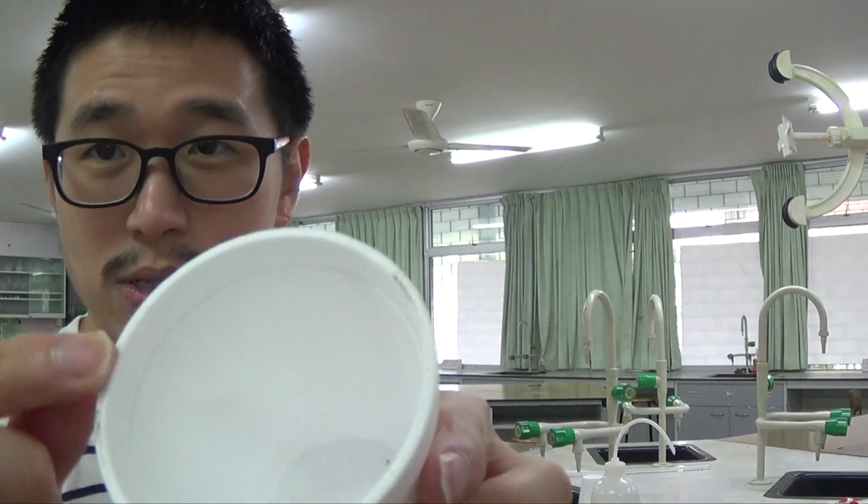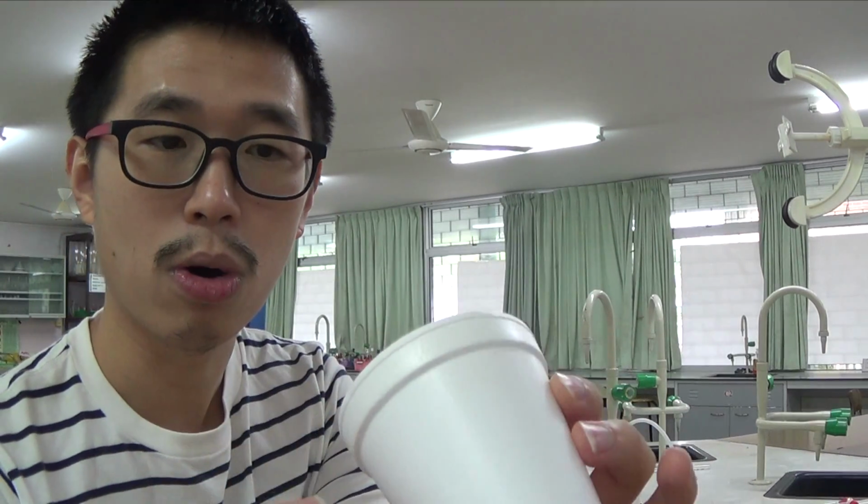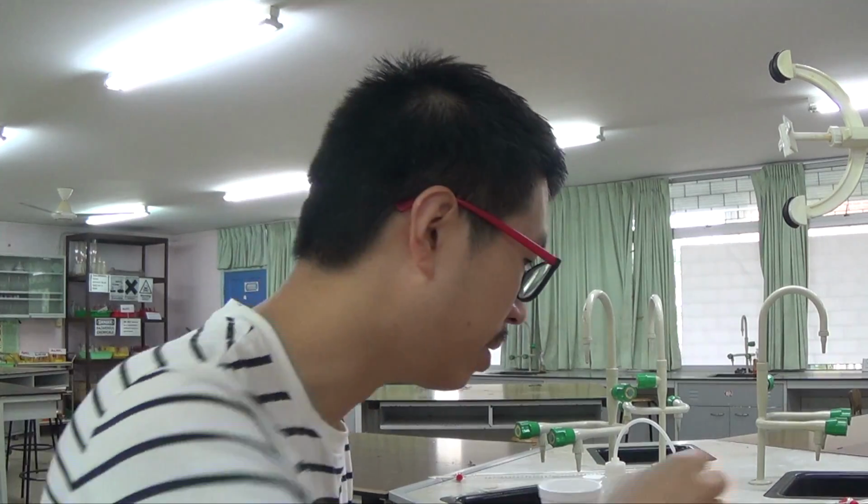So the plastic cup here actually refers to this styrofoam cup. Styrofoam is this kind of soft surface thing, S-T-Y-R-O-F-O-A-M, styrofoam cup. It's pretty unstable on its own, so that's why we have to support it on a beaker. Now we're gonna pipette that out.